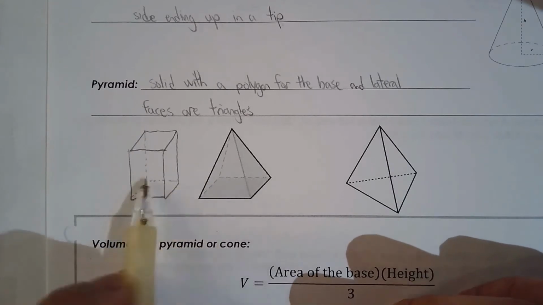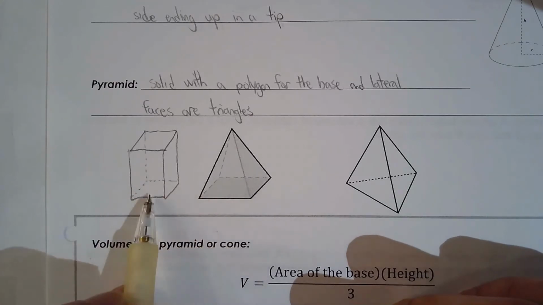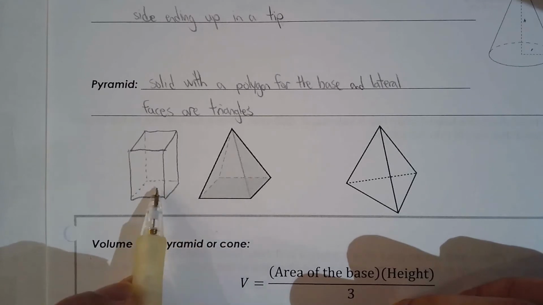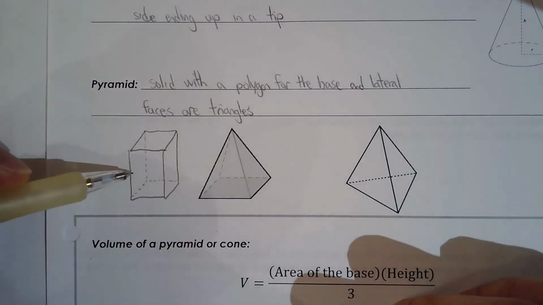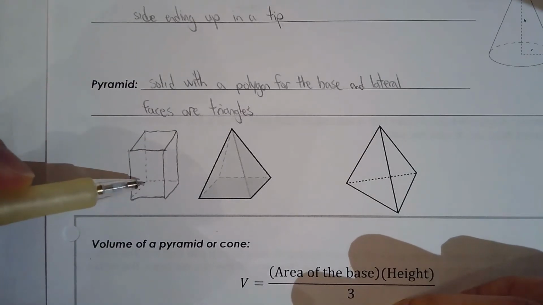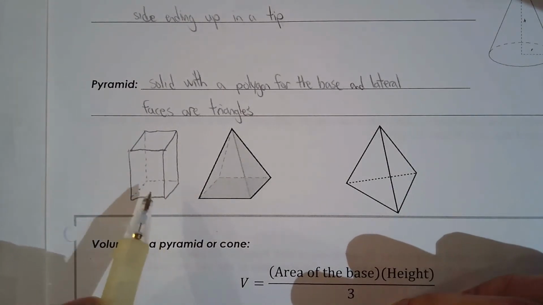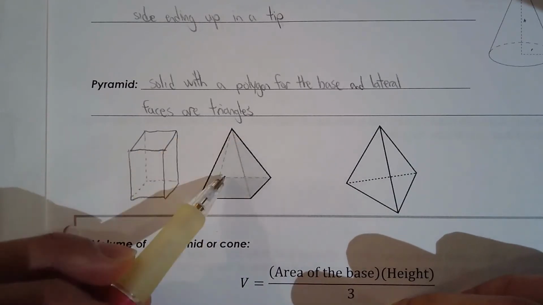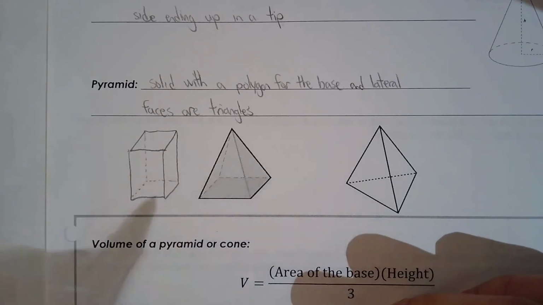Now I'm saying they're related. If they are related, the areas of the bases are the same. This square is identical to this square, and the heights of the pyramid and the square base prism are also the same. So what's the relationship of the volume? Just like last time, the volume of the related pyramid is 1/3 of that of this prism.